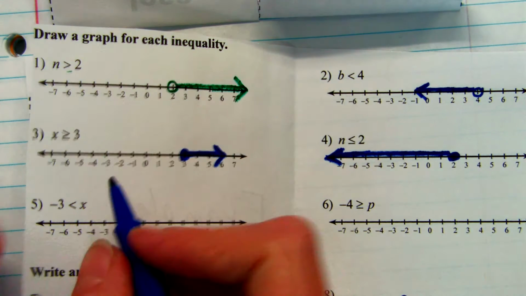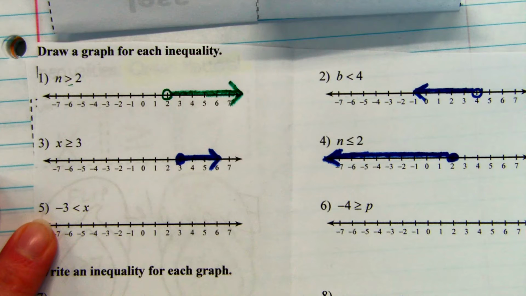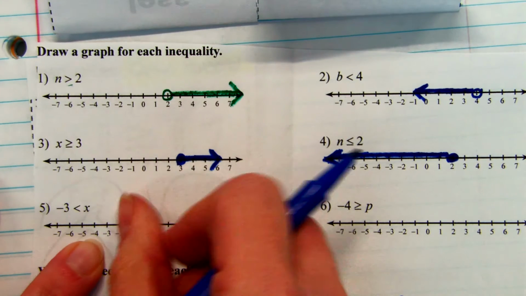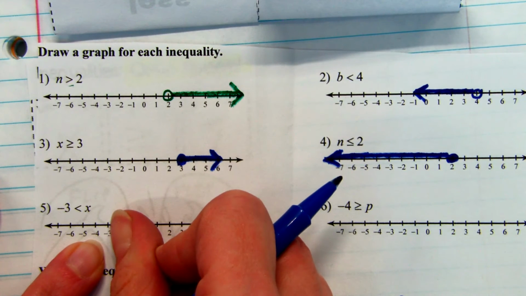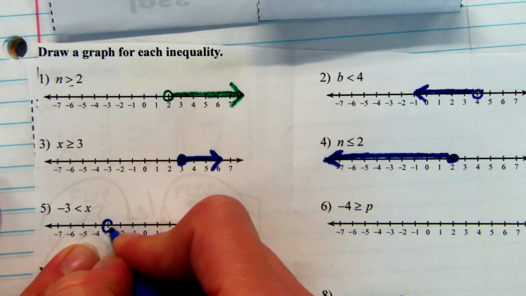Okay, the last 2 in this section are the tricky ones. And that's because they have flipped this around. -3 is less than x. I can still figure out what to do with my point, though. So at -3, do I fill in the point or not? No, because there's no equal to bar. It's just going to be hollow. But you would go to the right.